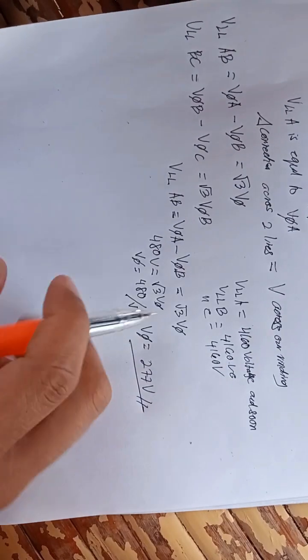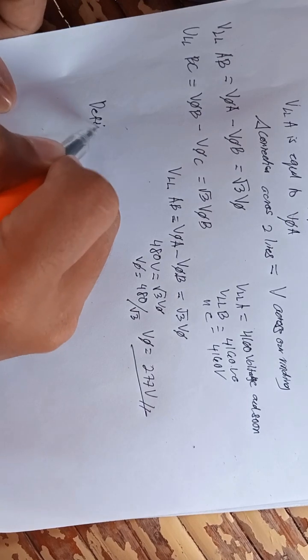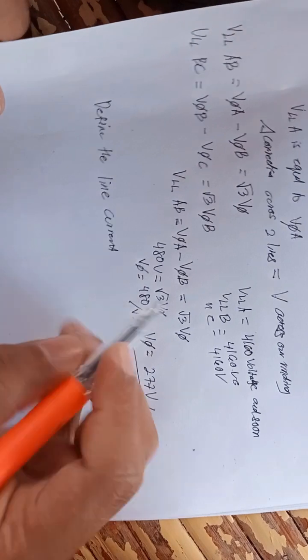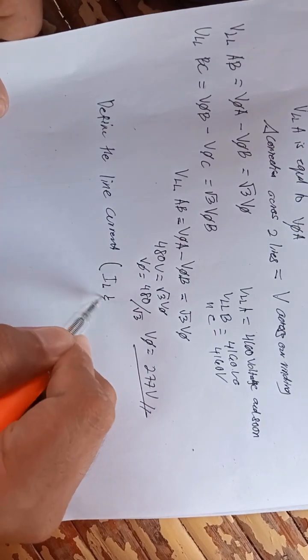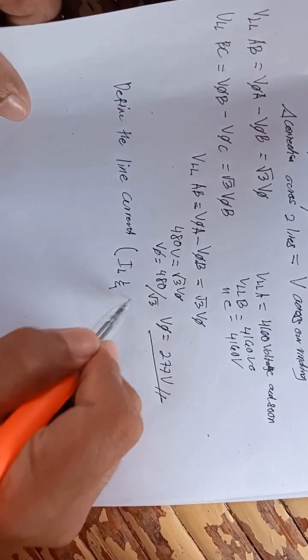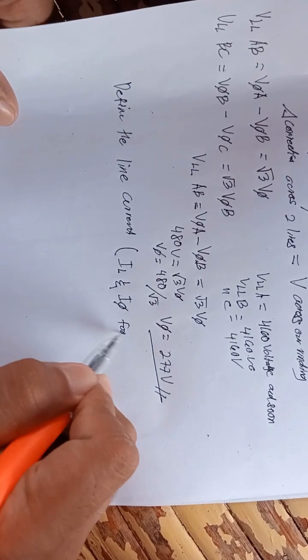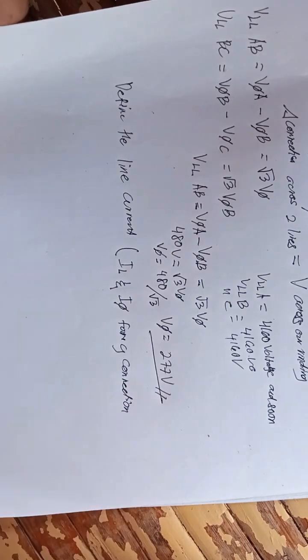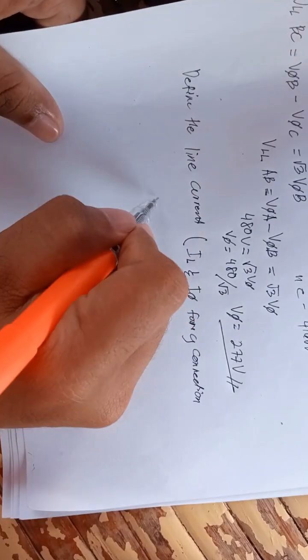So in part 3, we will try to define the line current and our phase current for the Y connection. First, we will make our transformer.